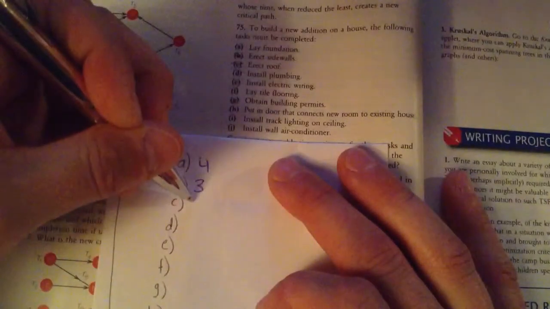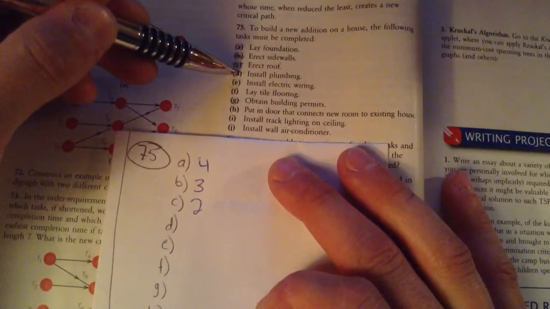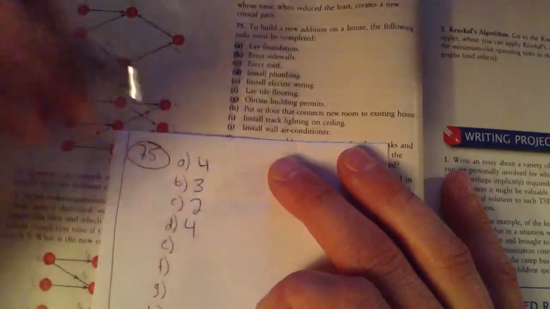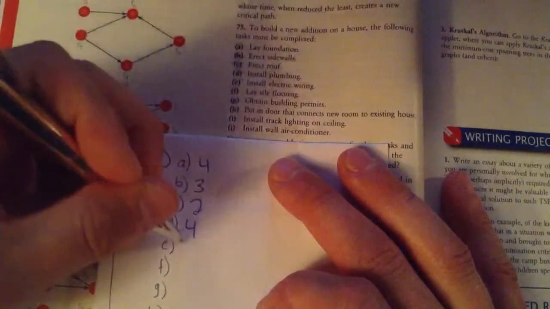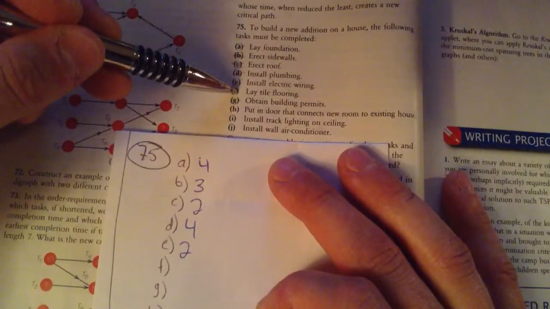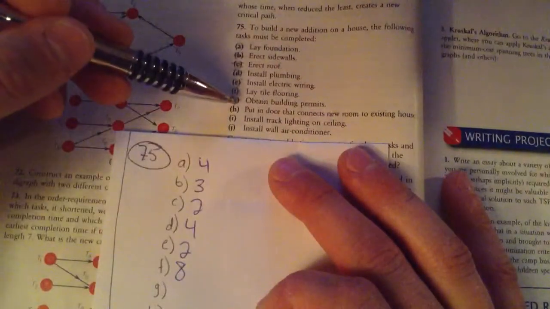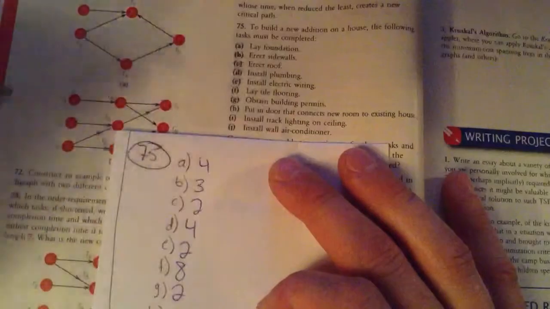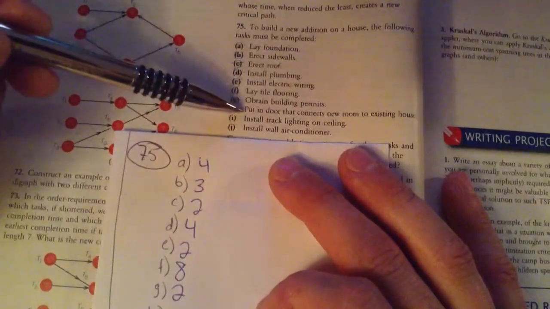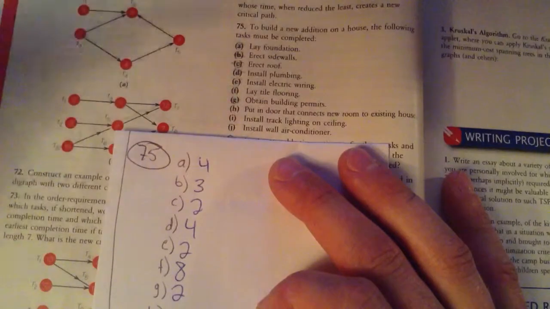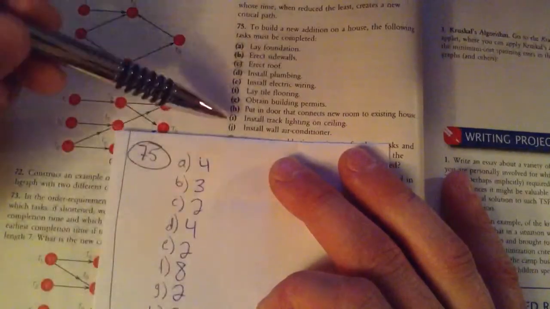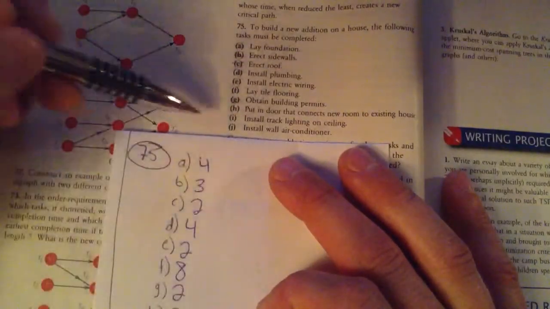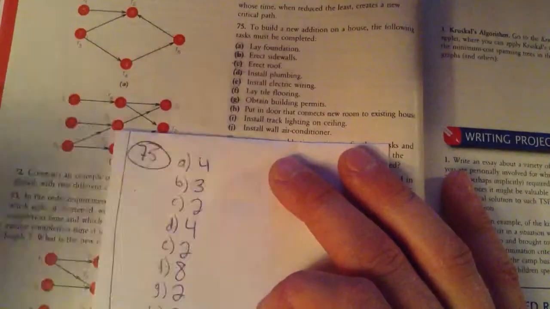Erecting the roof, maybe another 2 hours. Installing the plumbing, I have no experience at all with plumbing. Let's say installing the plumbing takes another 4 hours. Installing electric wiring, let's say 2 hours. Laying the tile flooring, let's say a full 8 hours. Obtaining permits, well, who knows how long you wait at the permit office. I'll say 2 hours. It could well be a lot longer. Putting in a door that connects the new room to the existing house, probably less than 2 hours, maybe an hour. Installing track lighting on the ceiling, could be an hour. And installing wall air conditioner, probably about an hour.